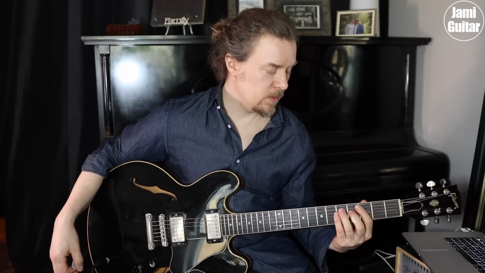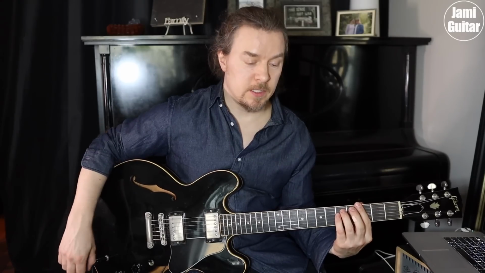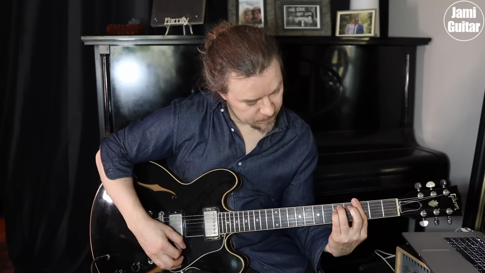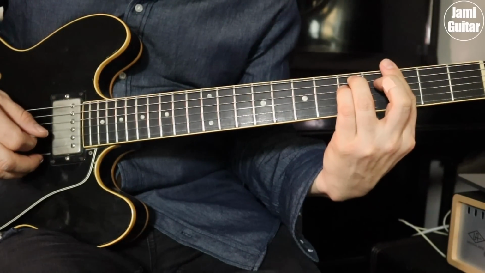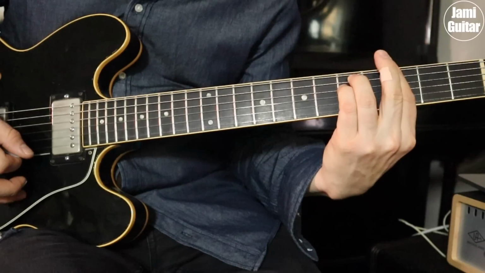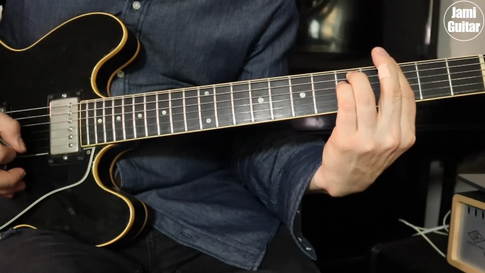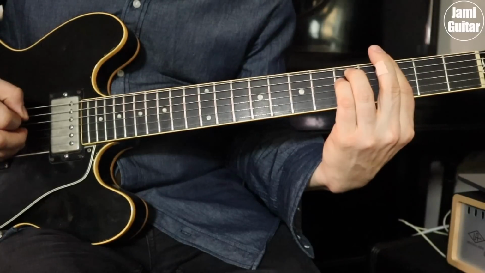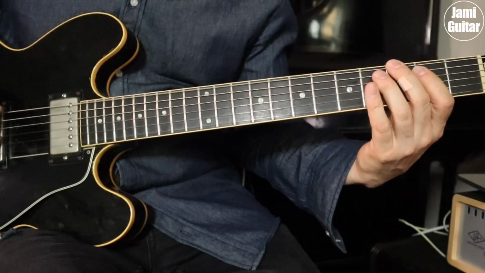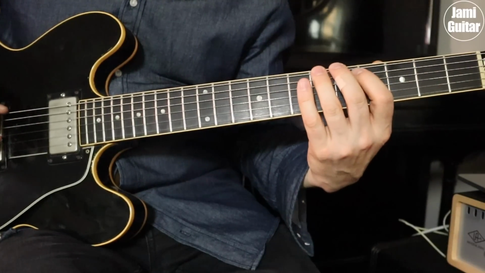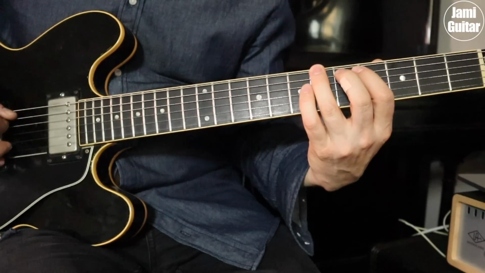Okay, and the G minor chord is here. You have the root, minor third, and the fifth.